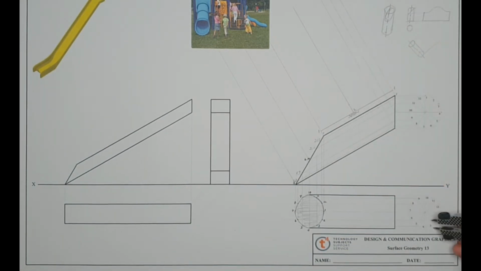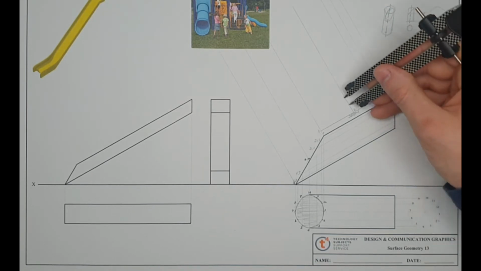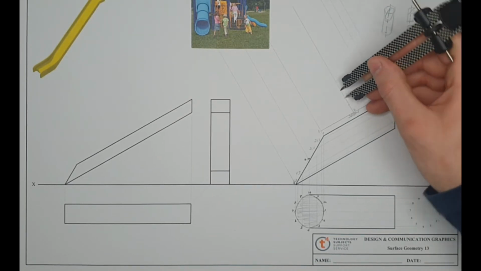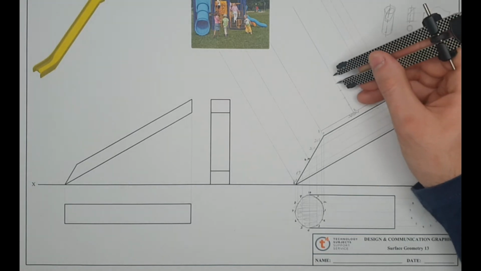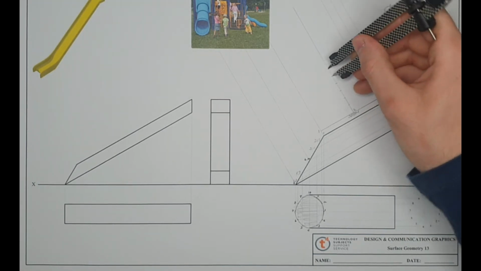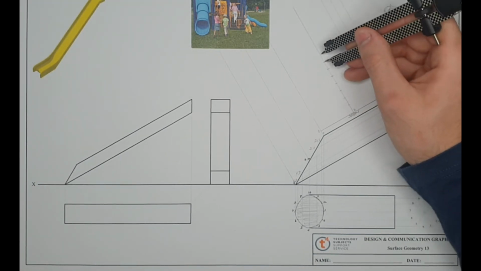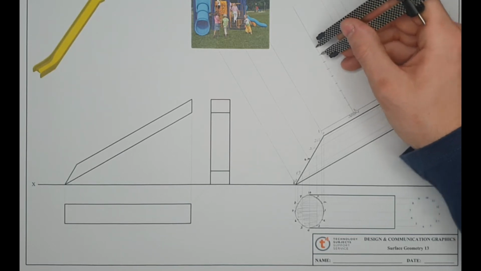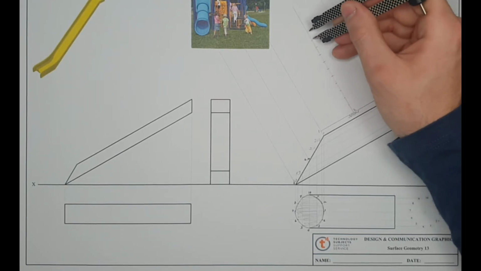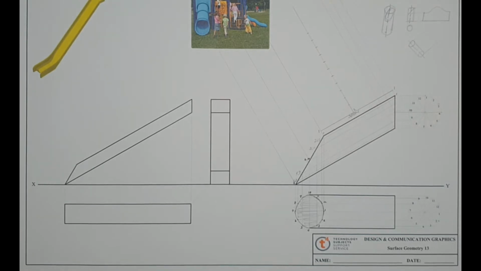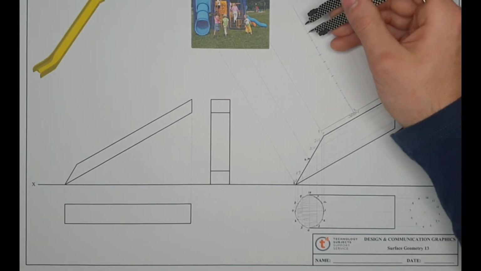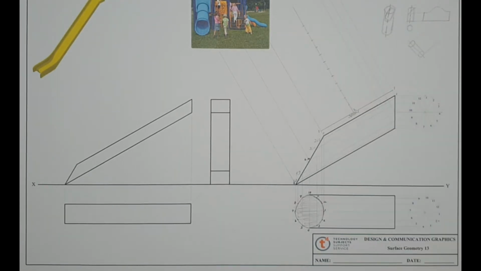The distance from 2 to 3 is the same, so 2, 3, 4, 5, 6, 7, 8, 9, 10, 11, 12, and we are not finished because I didn't get back to point 1 yet, so it has to go back there to point 1.